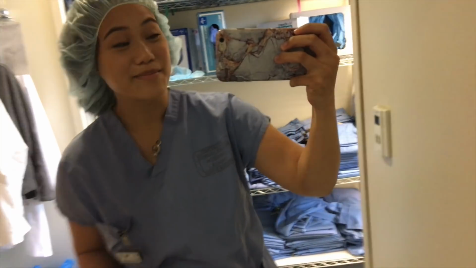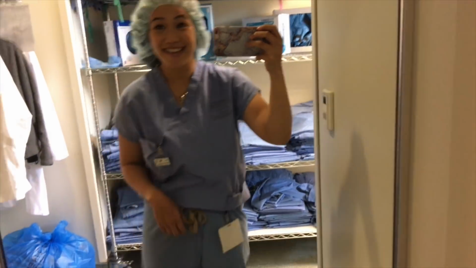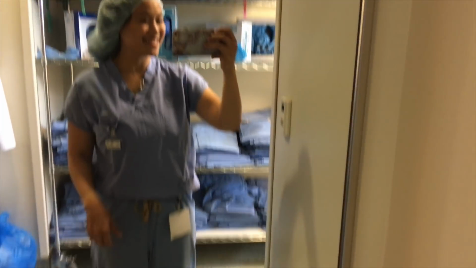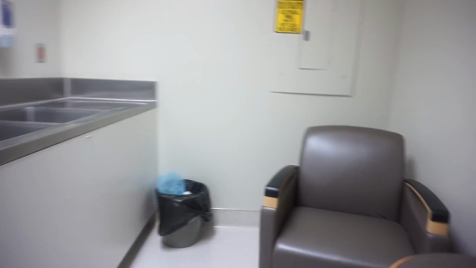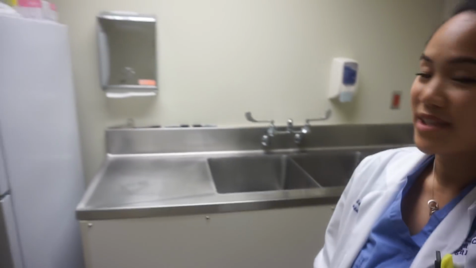Just finished up 2 surgeries, now going to didactics. My get up. So I'm currently in the lactation room. This way is what it looks like. I'm gonna pump before I go to didactics. So yeah, you guys know the drill.